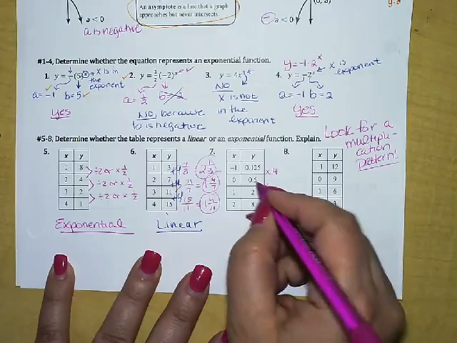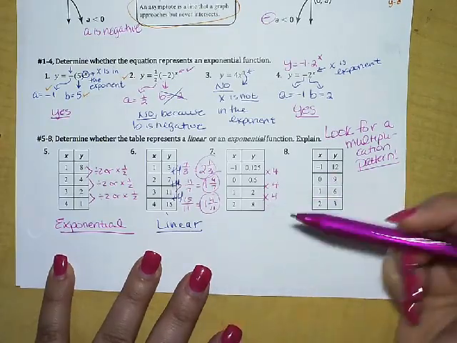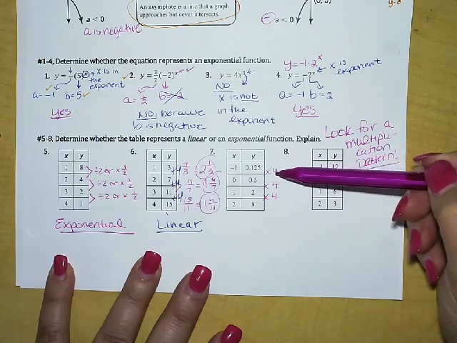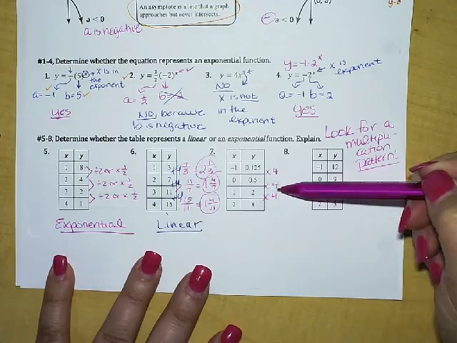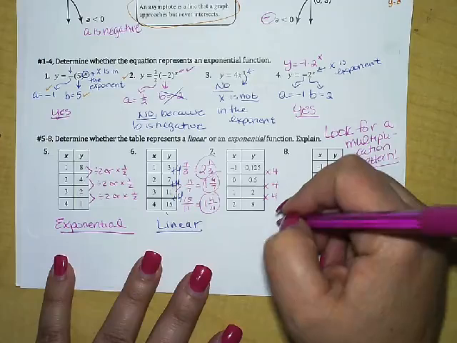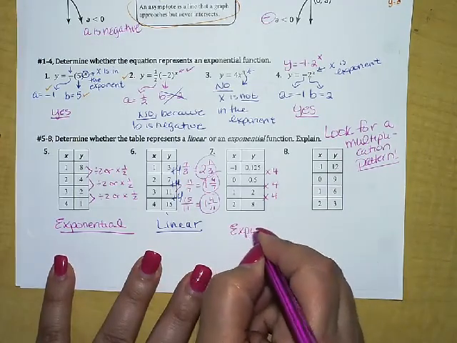0.125 times 4 is 1/2. 1/2 times 4 is 2. 2 times 4 is 8. Or you could have grabbed your calculator and done 0.5 divided by this, and you'll get 4. 2 divided by 1/2 is going to be 4. 8 divided by 2 is going to be 4. And so because you have that multiplicative pattern, this one is definitely exponential.